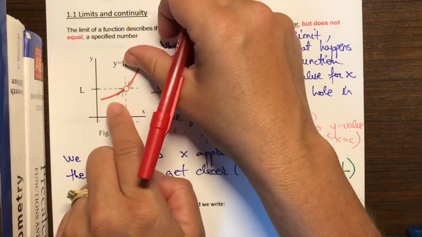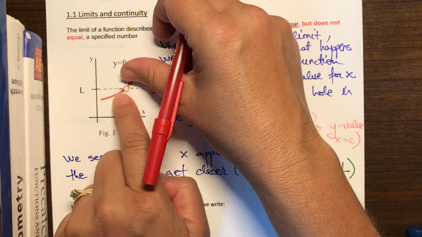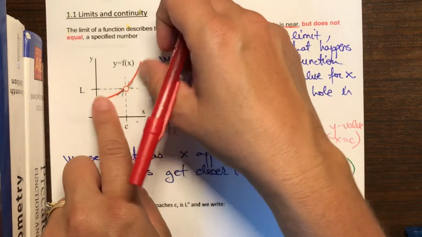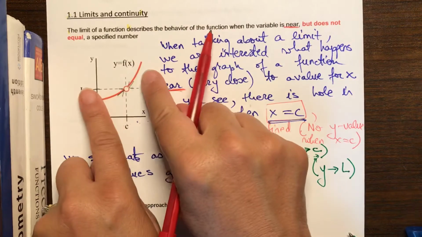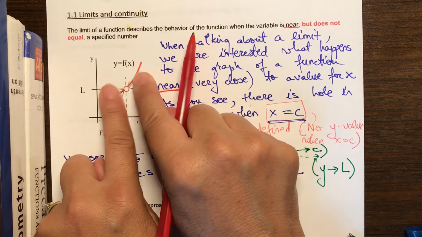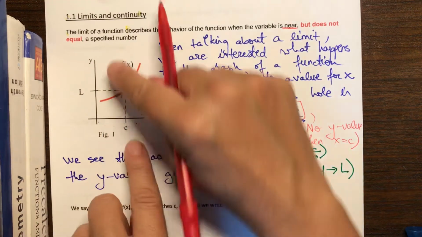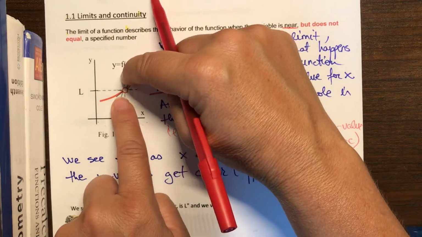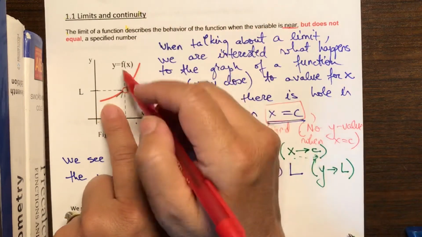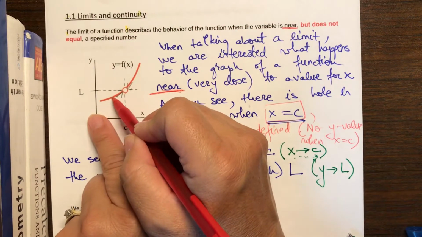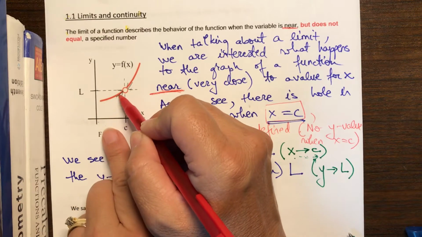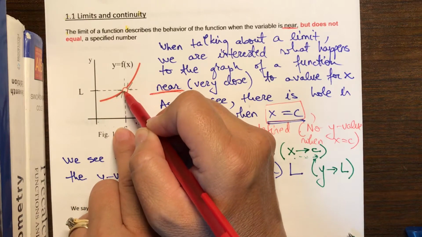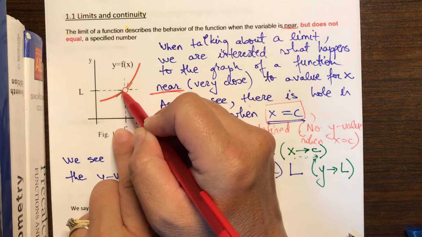And we're looking at the y values, or what happens to the graph there, right? So as x gets close to c, looking horizontally for the x values, the y values get closer and closer to L, right? And again, I'm looking on the graph. So here it is, I'm moving along the graph, getting closer and closer to c. What happens to the y values?